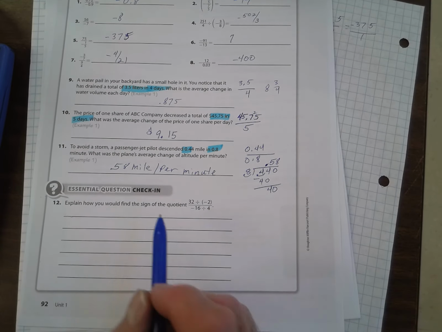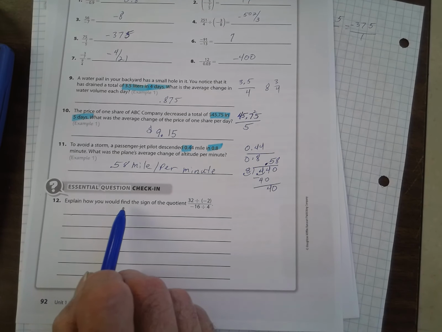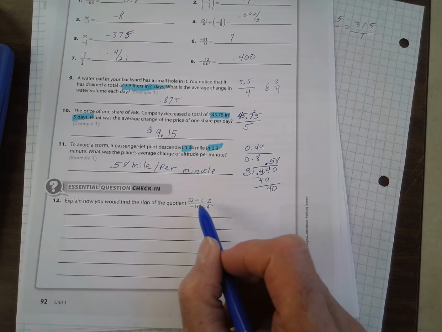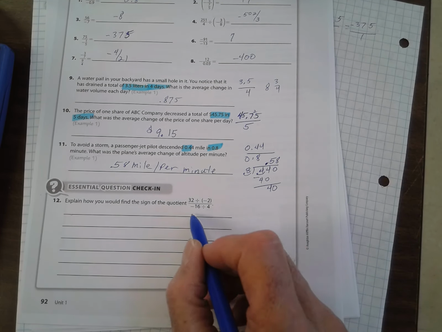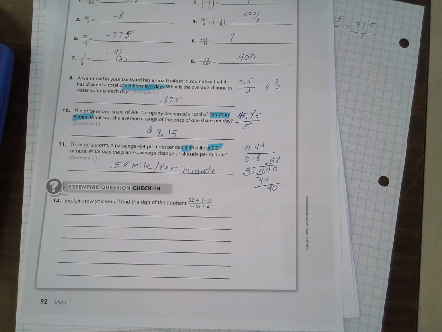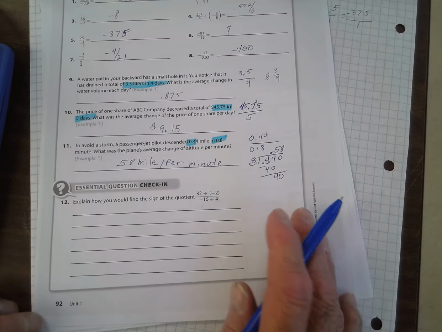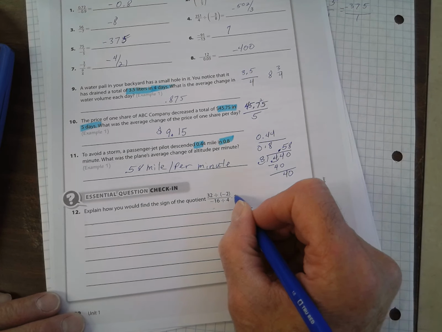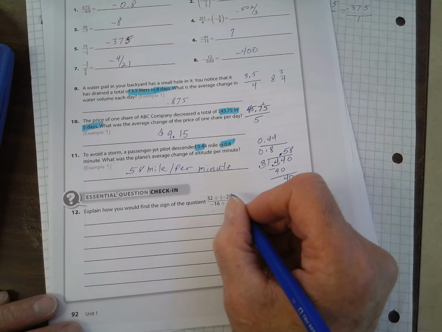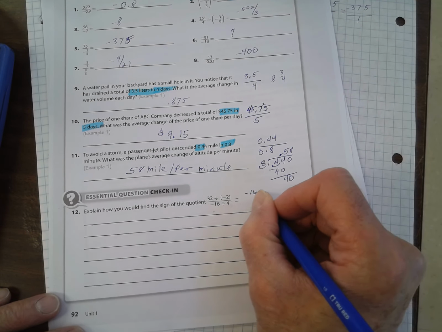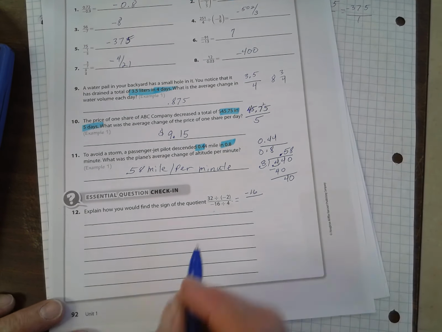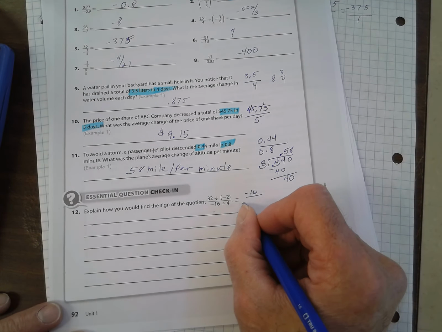Let's see what we have here. Explain how you would find the sign of the quotient. 32 divided by -2 all over -16 divided by 4. Well, the first thing I'm going to do is do the division. 32 divided by -2 is -16. -16 divided by 4 is -4.